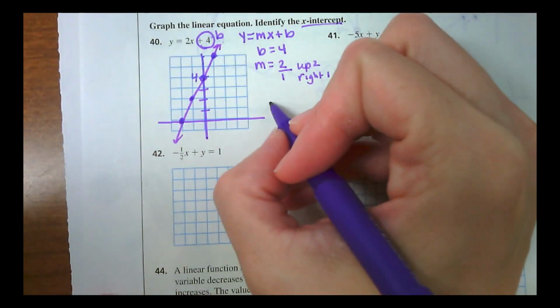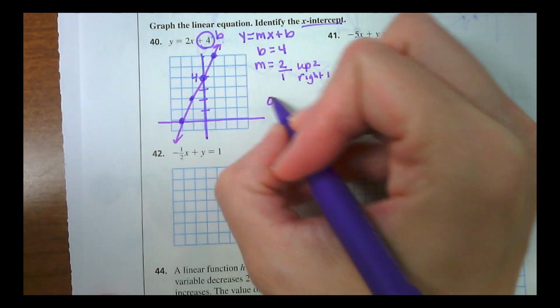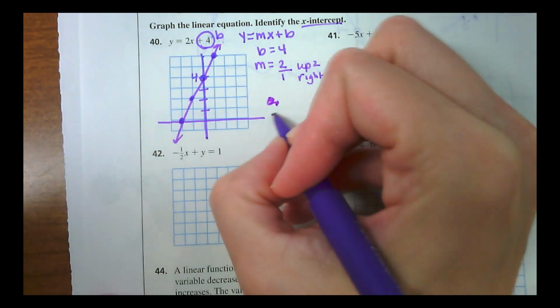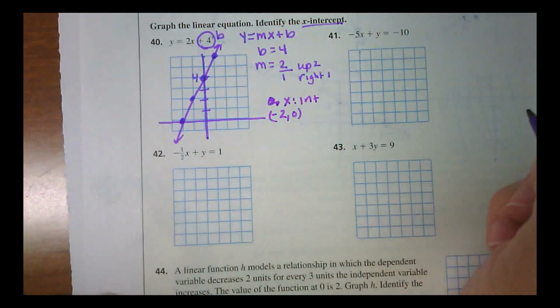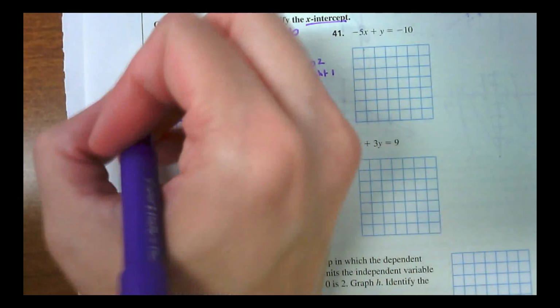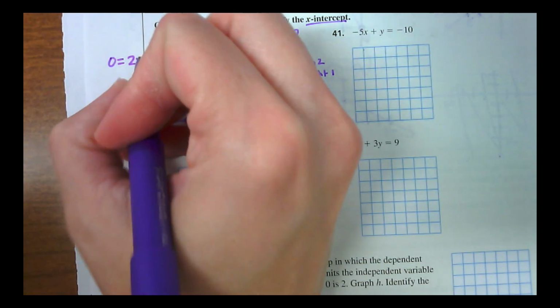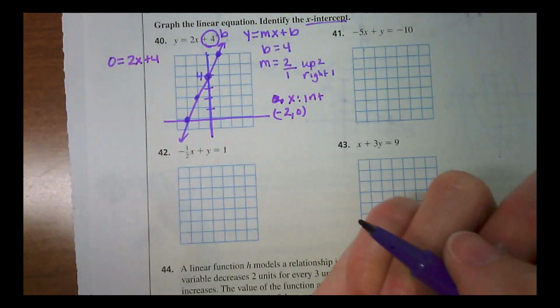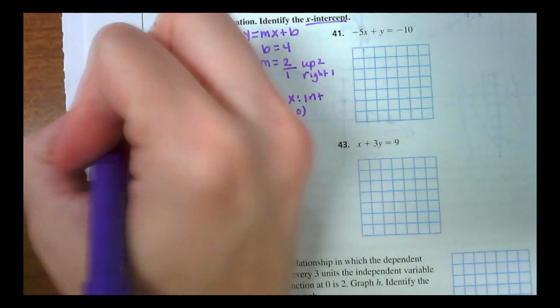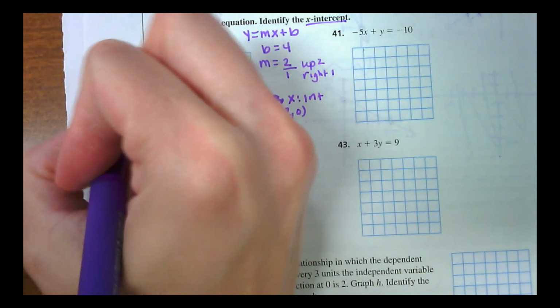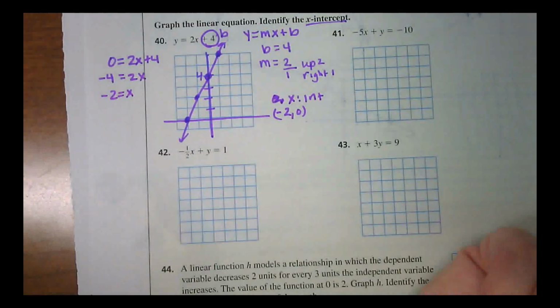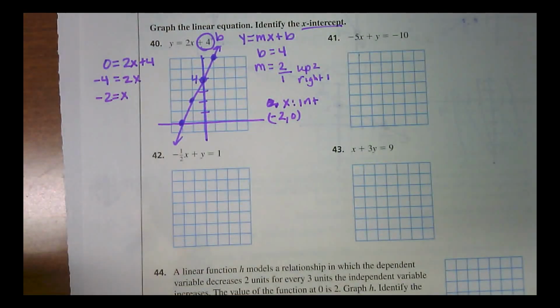So my x-intercept would end up being -2, 0. Okay, another way I could have figured that out is if I made y 0. I could have done it algebraically. I would subtract 4 from each side, and then divide each side by 2, and I get x is -2. So either way, I get the same answer. I can either use my graph, or I can do it algebraically.